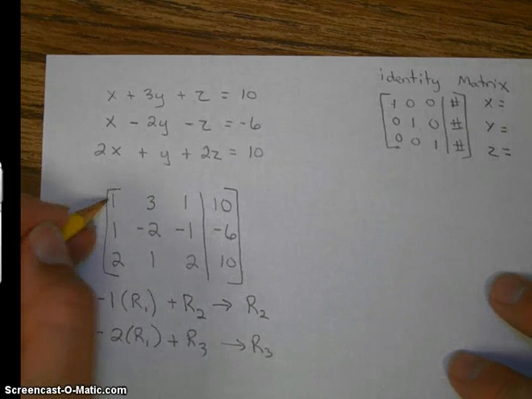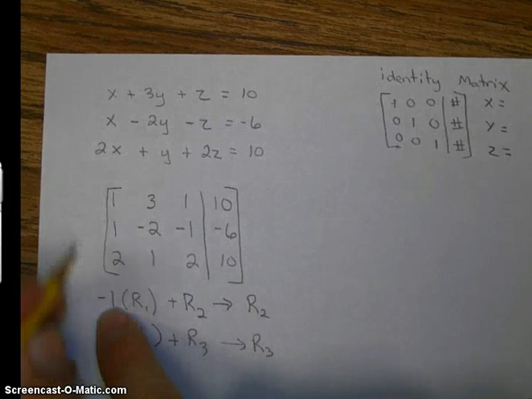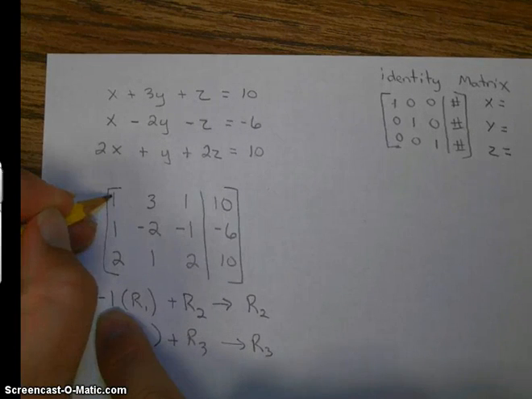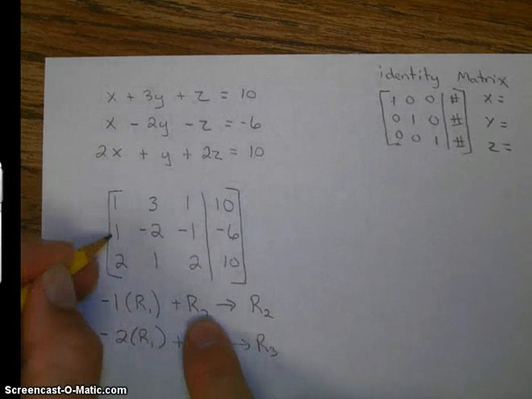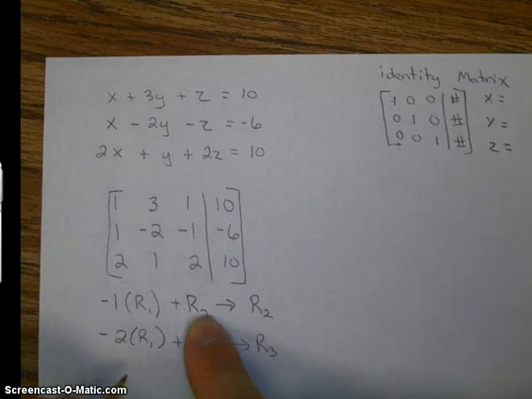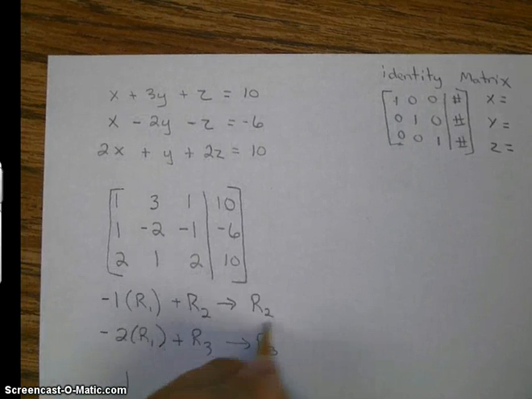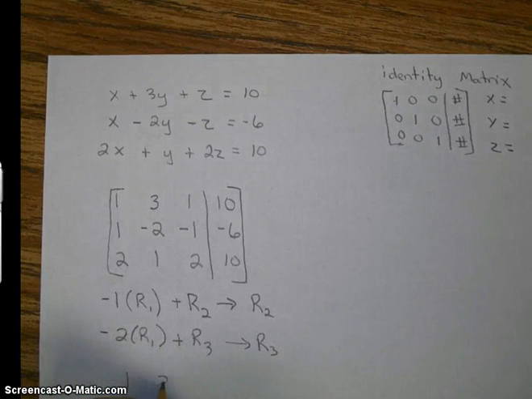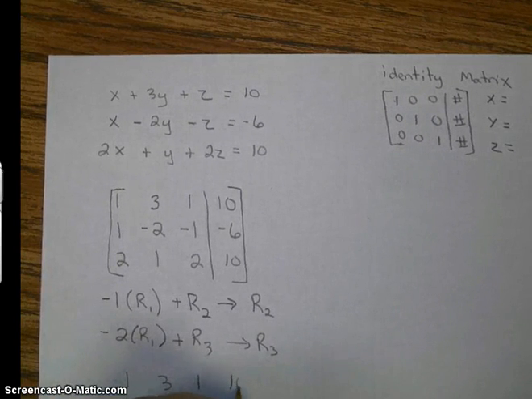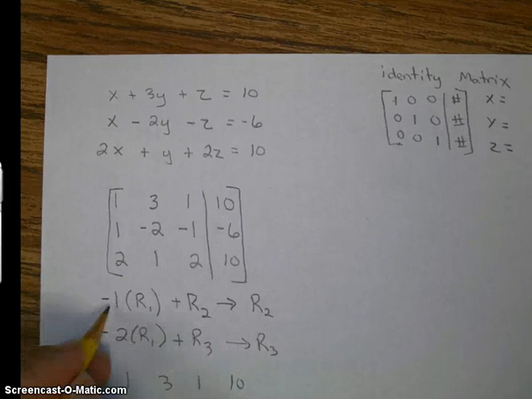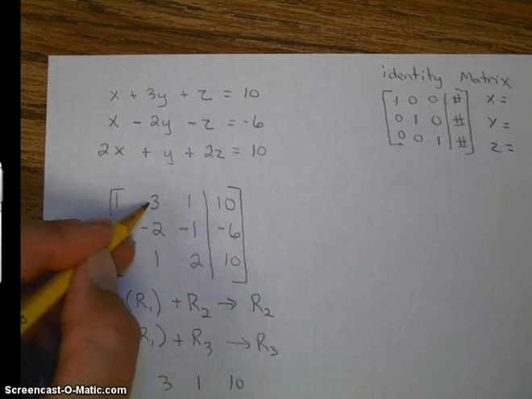So we have negative 1 times 1 is negative 1, plus row 2 is 0. Row 1 is going to stay the same, because remember, what's going to change here is row 2. So 1, 3, 1, 10. So 0. Negative 1 times 3 is negative 3.